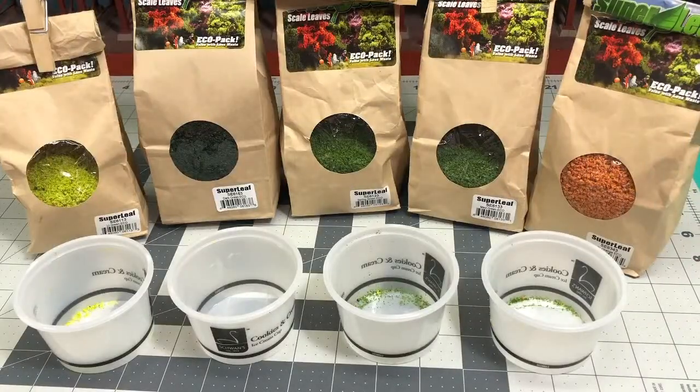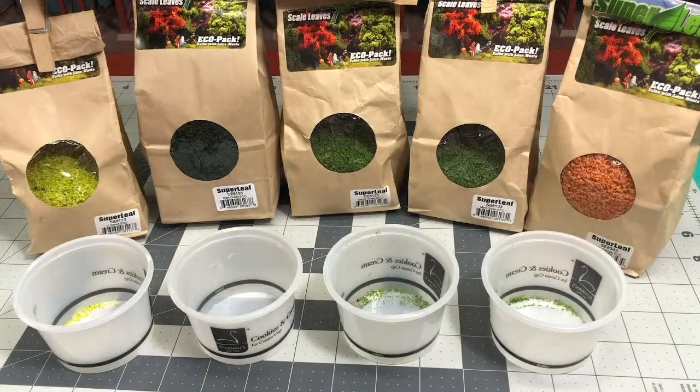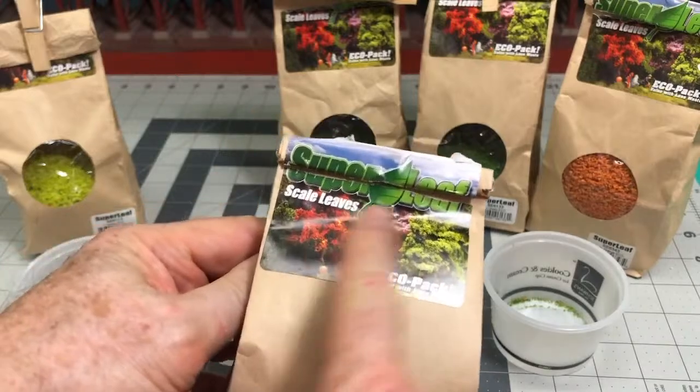Now let's add the foliage on those birch trees. I like to use Scenic Express Knock leaves in a variety of green colors.